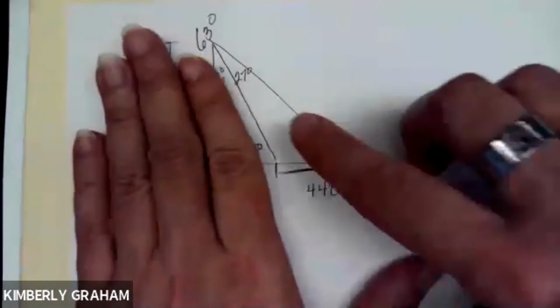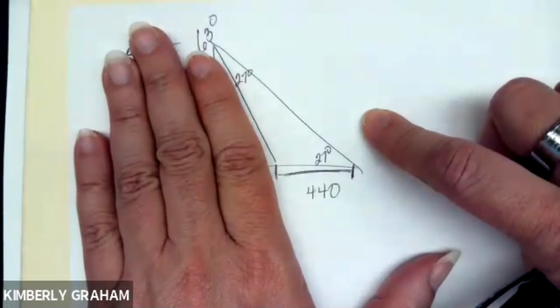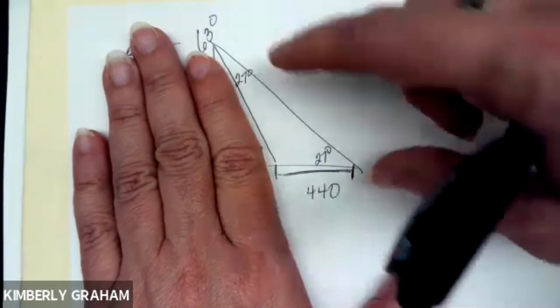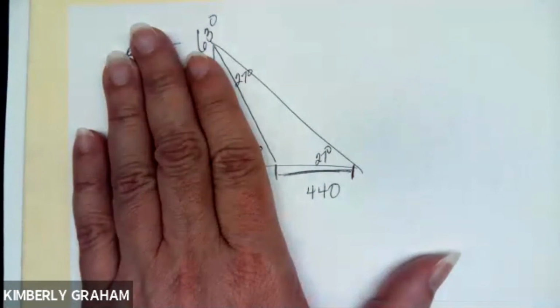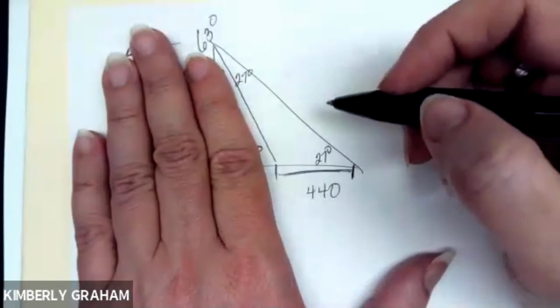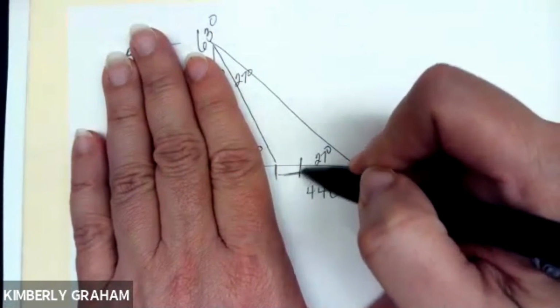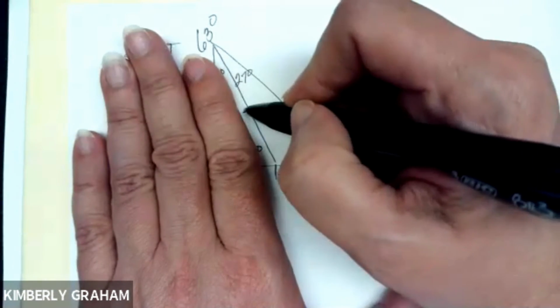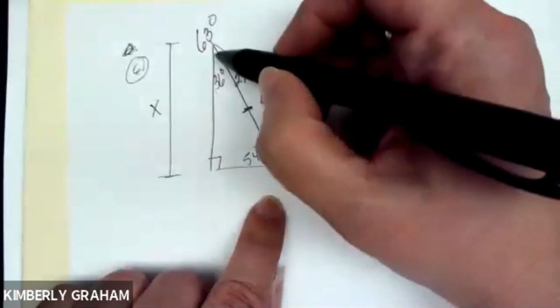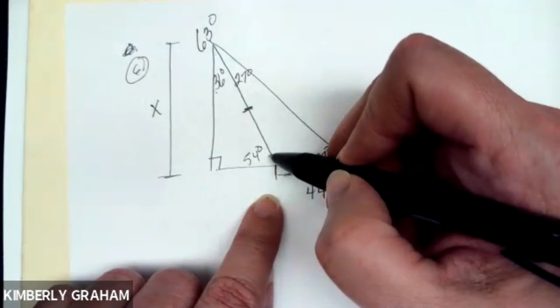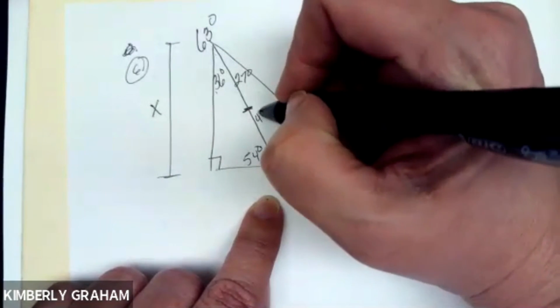Now look at this obtuse triangle that I have. If you have angles that are equal, then you know that those sides that are opposite those are going to be equal as well. My picture does not look like it, but this side is going to have the same length as this side. This side is 440, so that means this side is 440 as well.